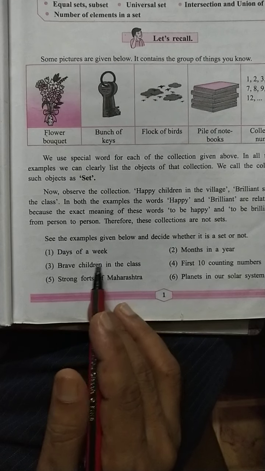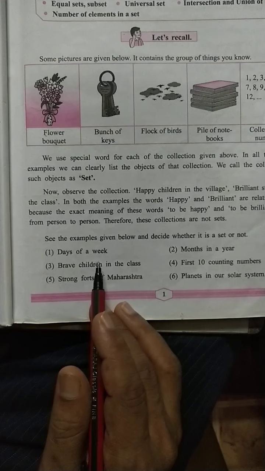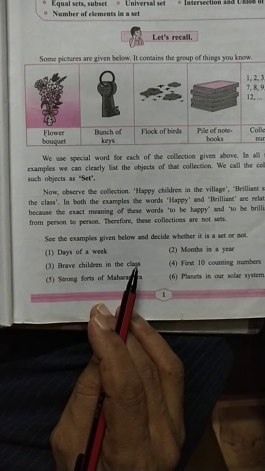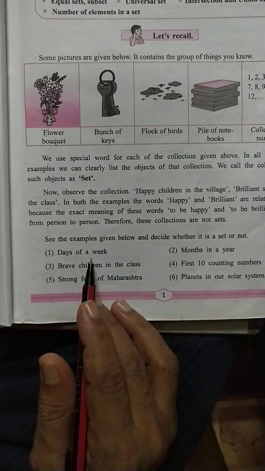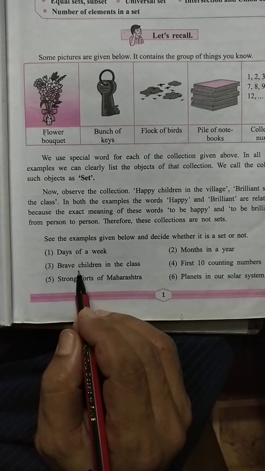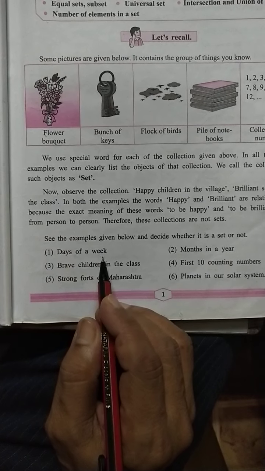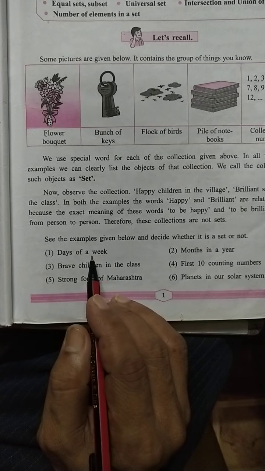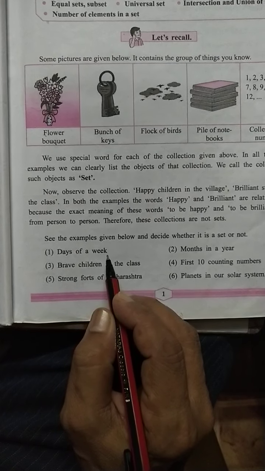Days of a week means Sunday, Monday, Tuesday, Wednesday, Thursday, Friday and Saturday. We can clearly list the objects or elements of days of a week, so it is a set, we can call it a set.